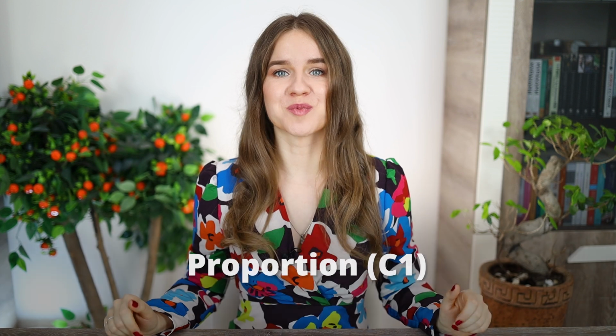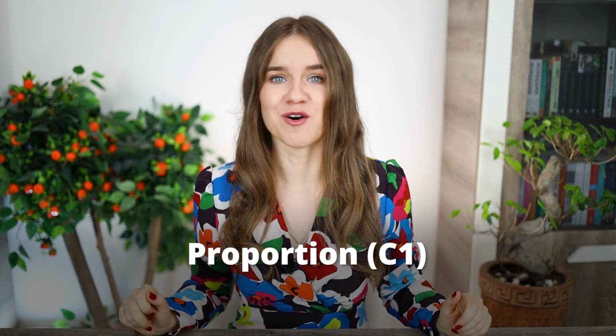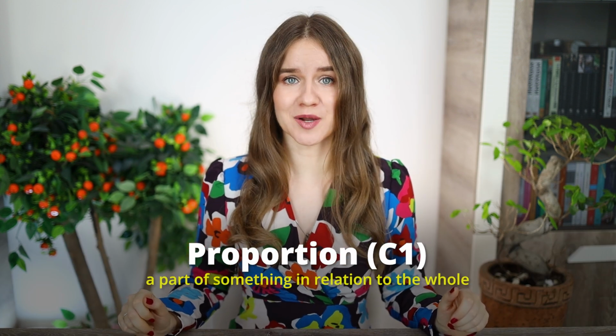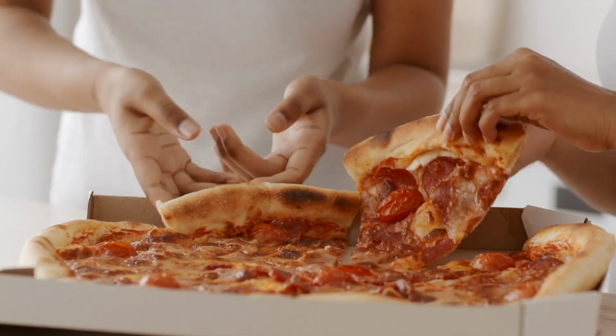Moving on, let's talk about proportion. The C1 noun means a part of something compared to the whole. For example, if you have a pizza and you eat 2 slices out of 8, you have eaten 2/8 of the pizza. That's the proportion you've eaten. It shows how big or small a part is compared to the whole.